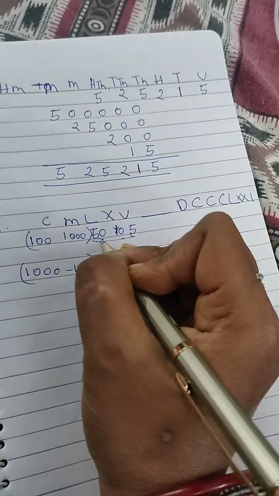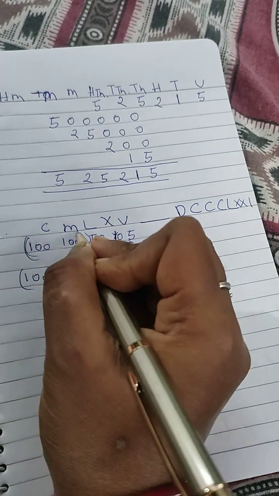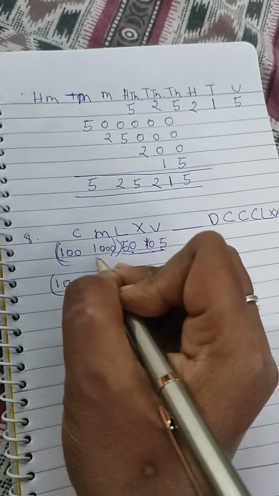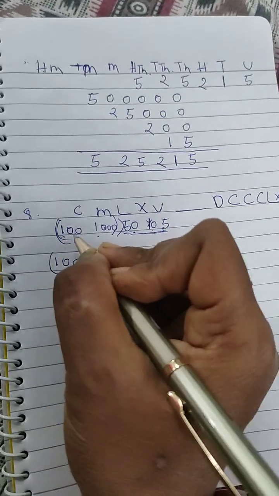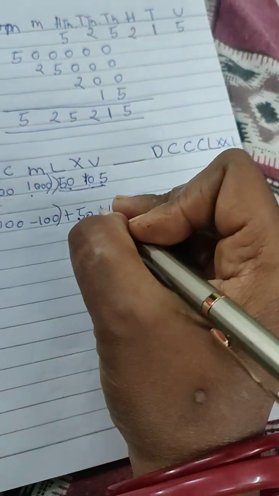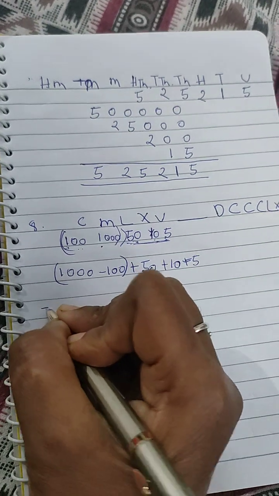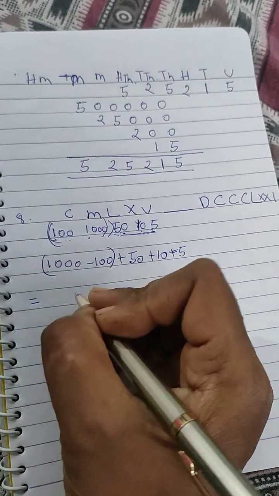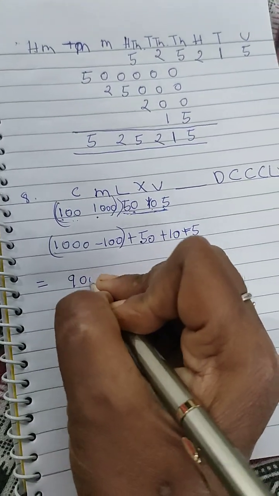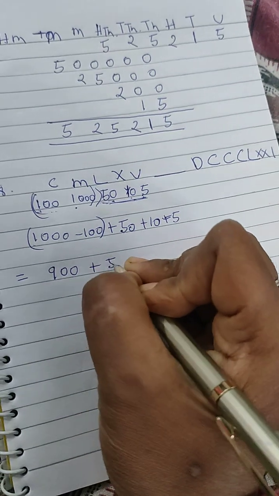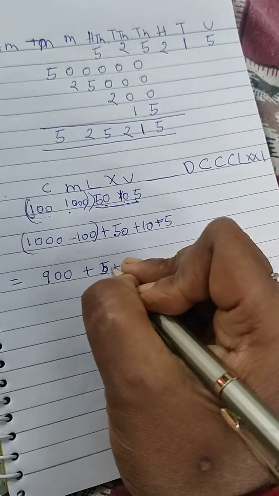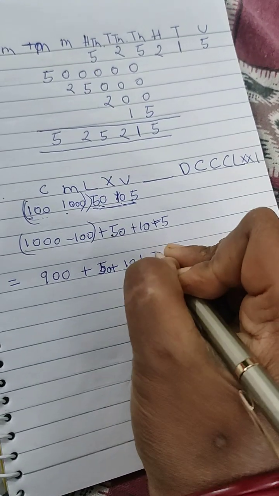So we have to do addition here. But only in this case, it will be a subtraction because the smaller number is coming first. So 50 plus 10 plus 5. That makes our number 1000 minus 100 as 900 plus 50 plus 10 plus 5.